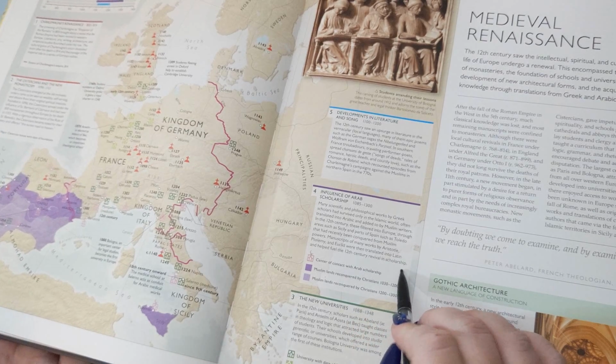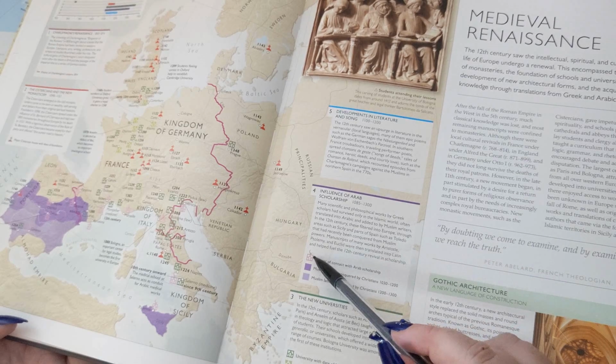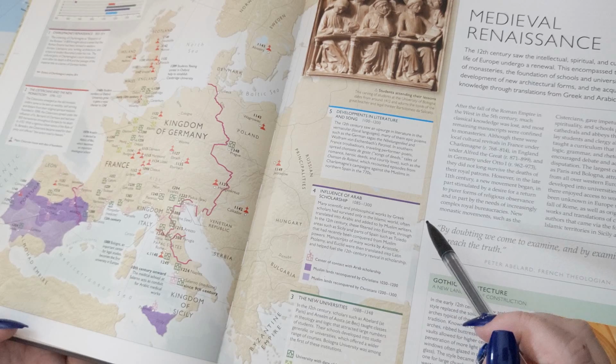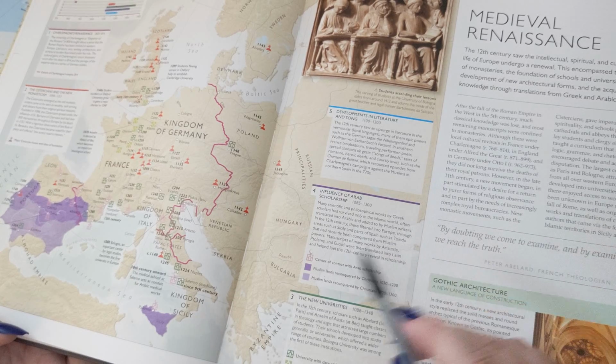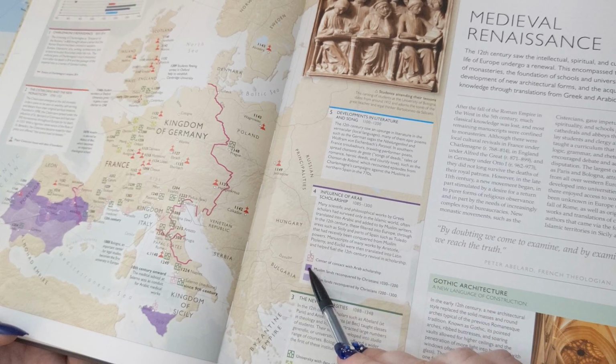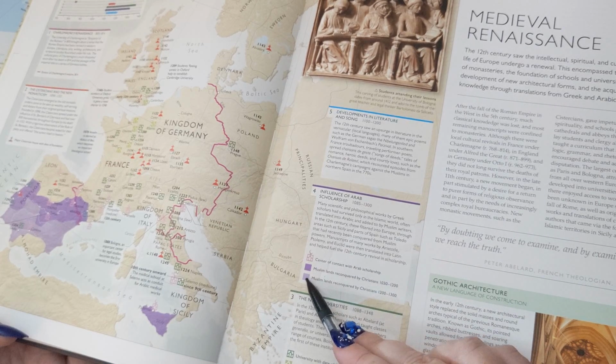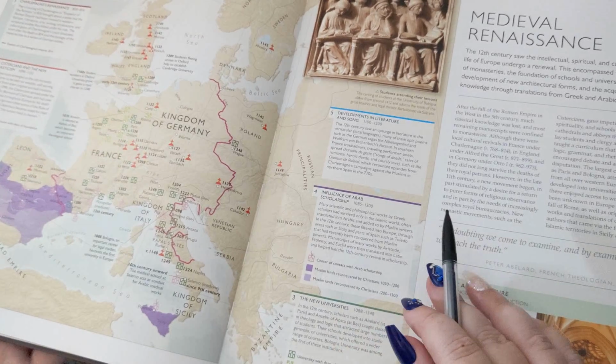revival in scholarship. So centers of contact with Arab scholarship are these pink universities with the crescent moon there, very appropriate. Muslim lands reconquered by Christians up to 1200 are dark purple, and then reconquered by Christians up to 1300 are in this lavender.